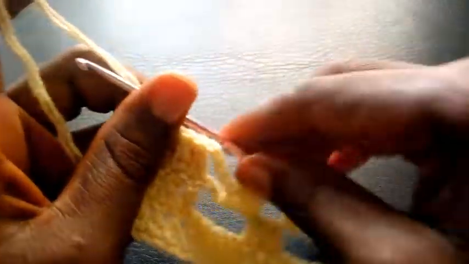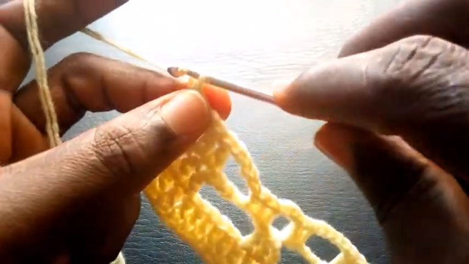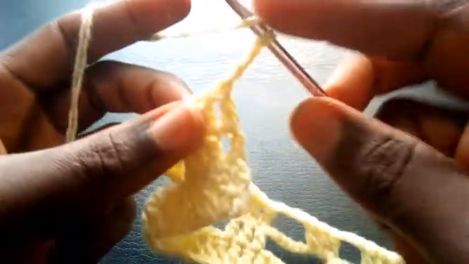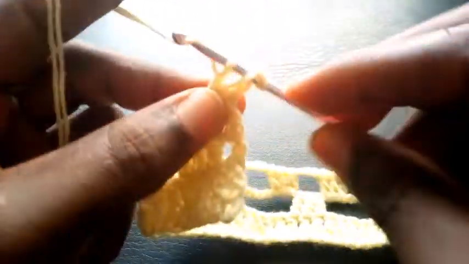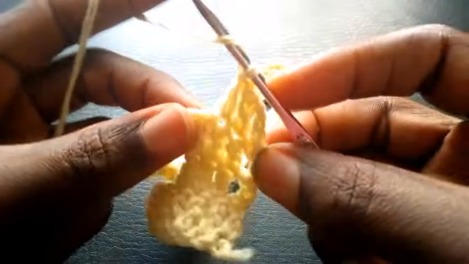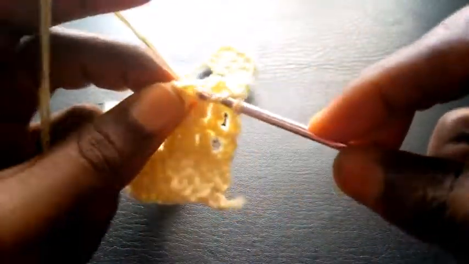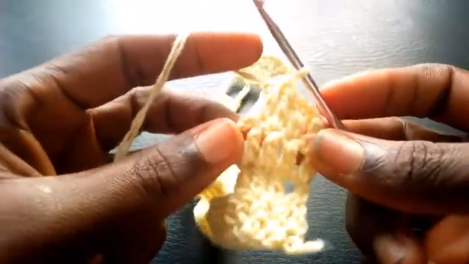So right now I'm going to proceed. I chain 3, 1, 2, 3. So I insert in the second loop with triple crochet. Next, triple crochet, triple crochet. Can you see?